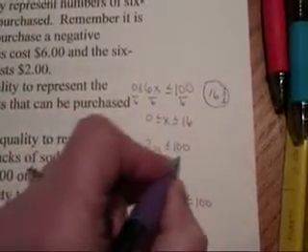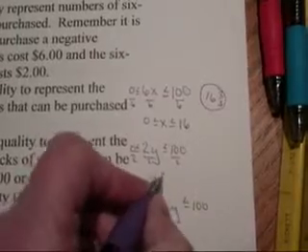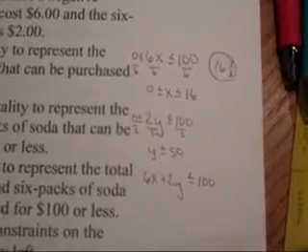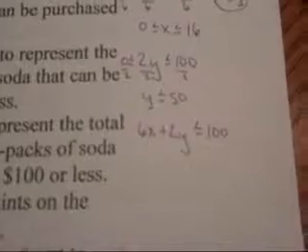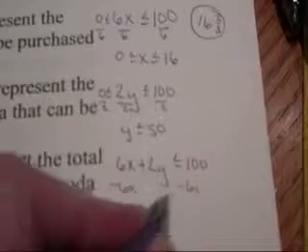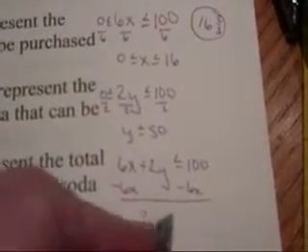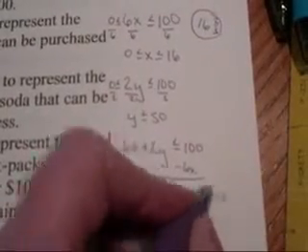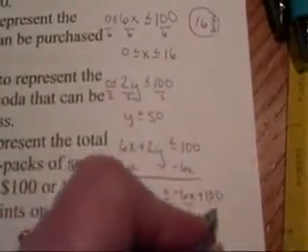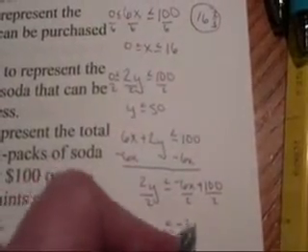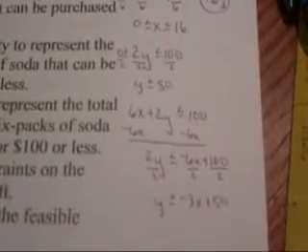Here I need to divide everything by 2. So y has to be less than or equal to 50, and that's fine because I'm allowed to buy 50 six-packs of soda. And then with this equation, when it's time to graph it, I need to decide, am I going to work in y equals mx plus b form? If I am, I need to subtract 6x from both sides. So 2y is less than or equal to negative 6x plus 100. Divide everything by 2. So y would have to be less than or equal to negative 3x plus 50.